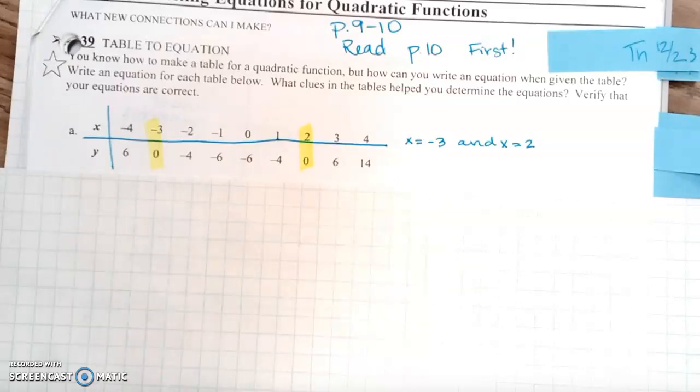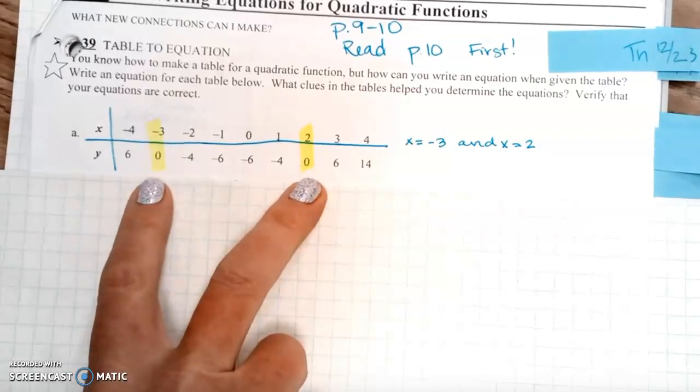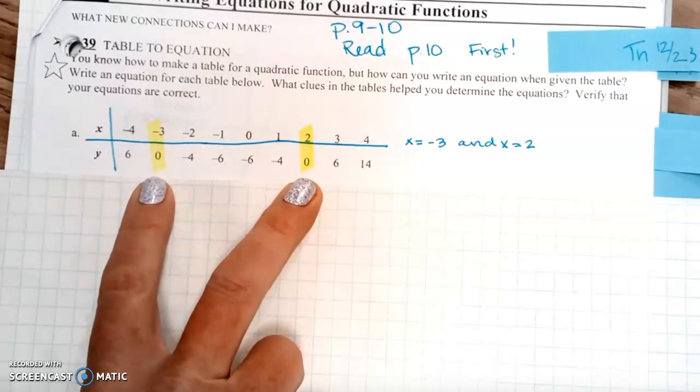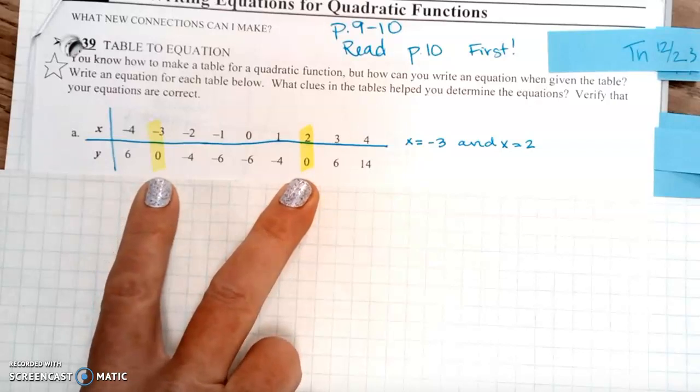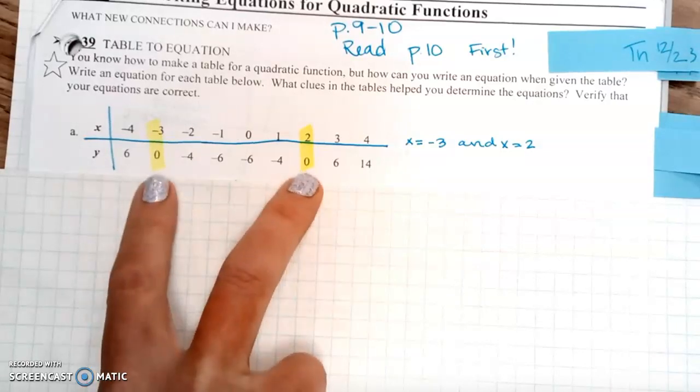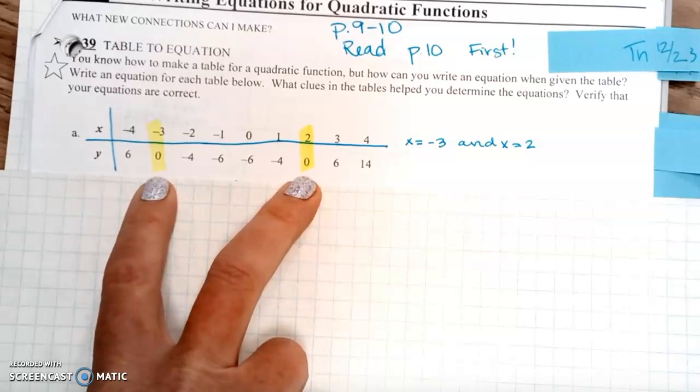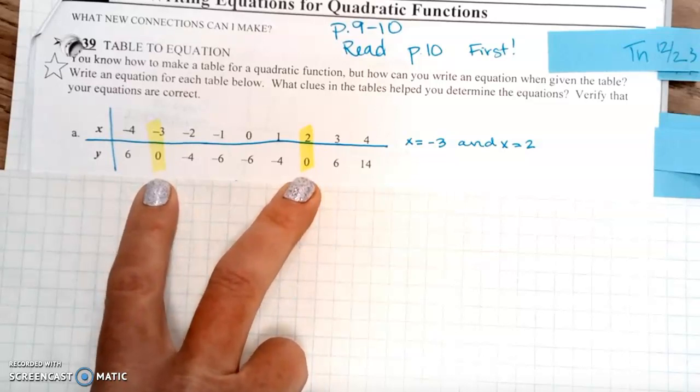And because they're both part of a parabola, we know that parabolas also have a line of what? A line of symmetry. So exactly in the middle between these 2 points is going to be your line of symmetry. We can also take those 2 points and make binomials out of them.